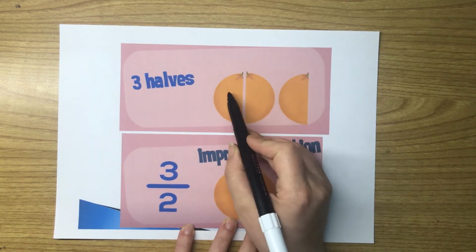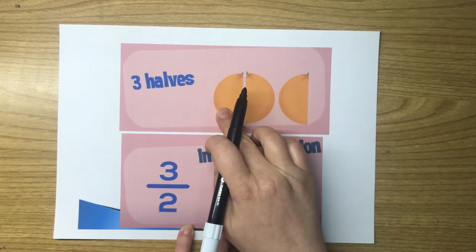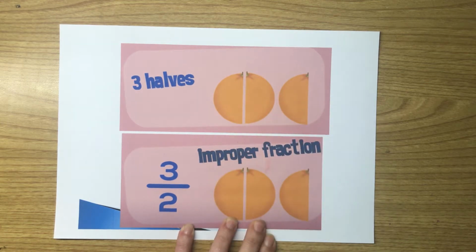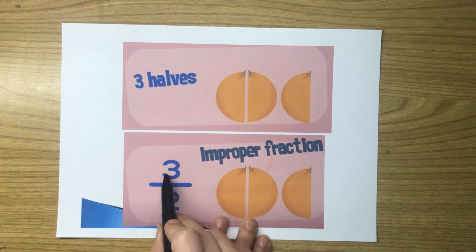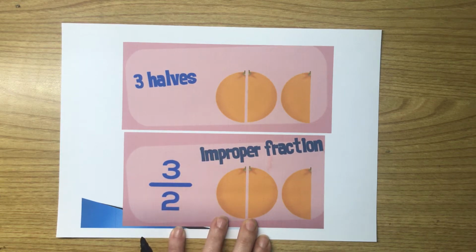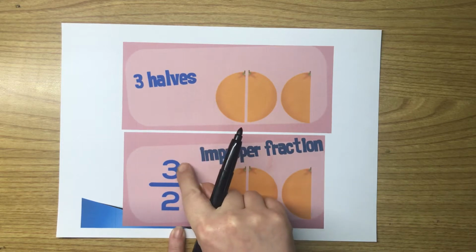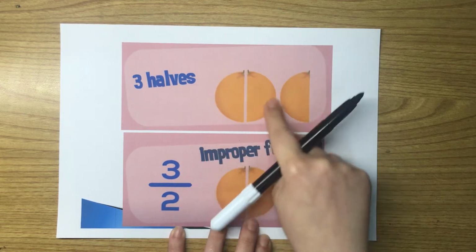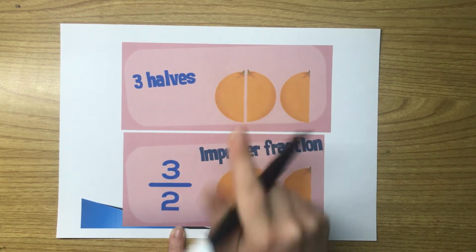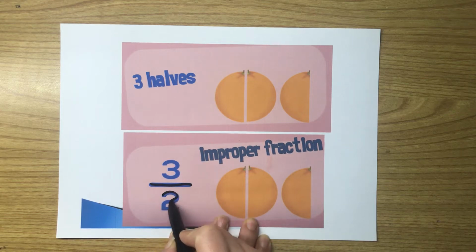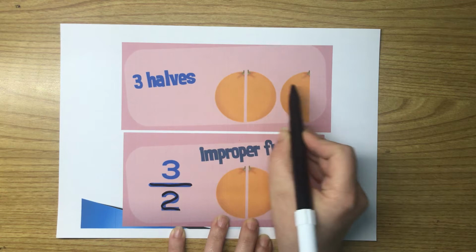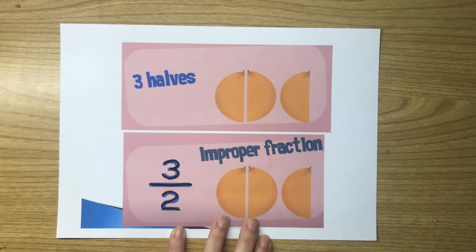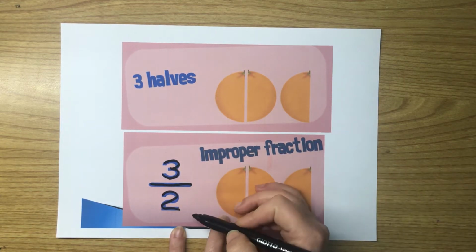There is an orange. We have 1, 2. This is 1 whole orange and a half. So we have here 3 halves of an orange. So we represent it as 3 parts of halves. Okay, so this is an improper fraction, when the numerator is more than the denominator. We have 3 halves. The 1 whole has been divided into 2 equal parts, so the denominator is going to be 2 because we have 3 halves. Then the improper fraction in this case is going to be 3 halves. Okay, this is an improper fraction.